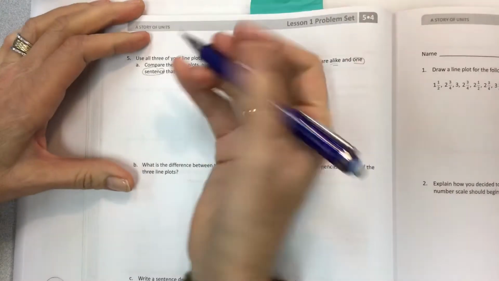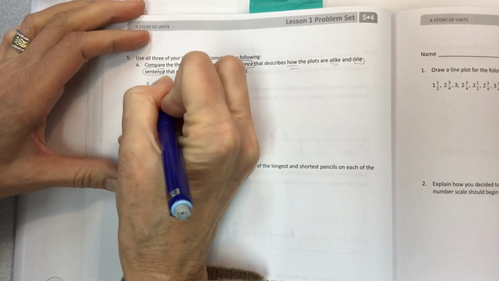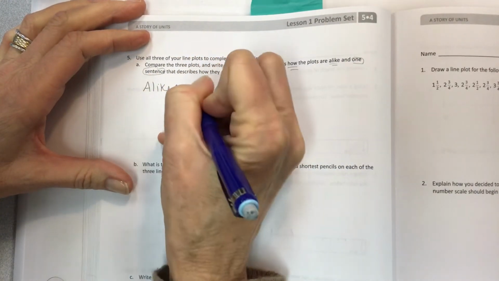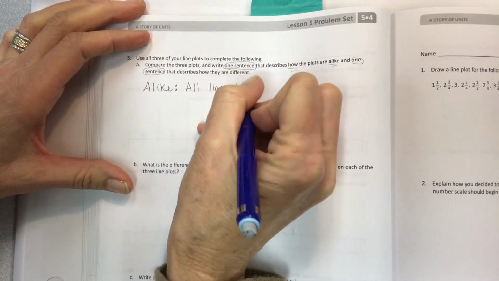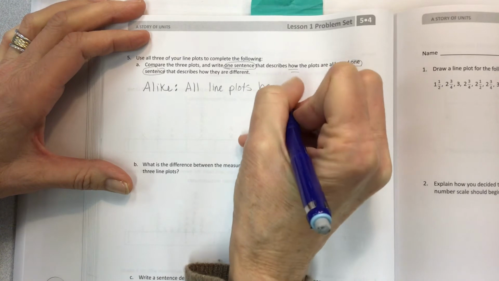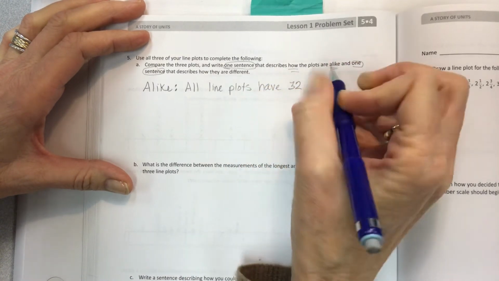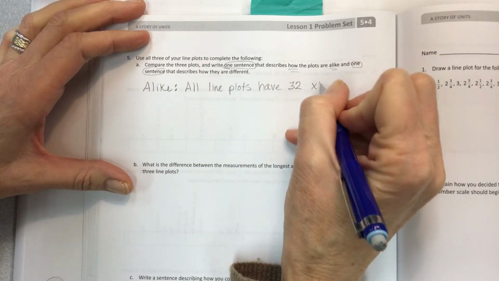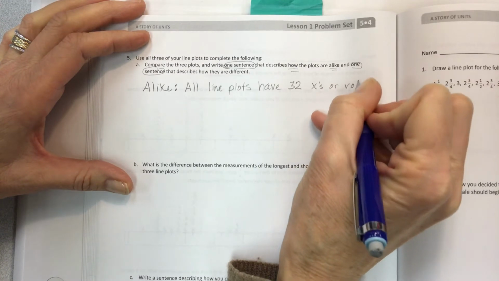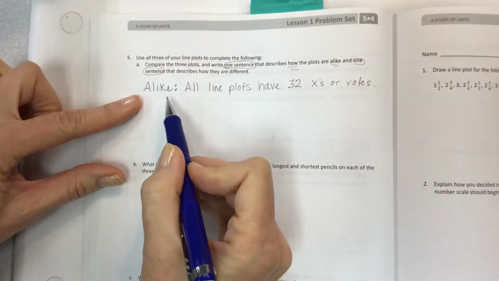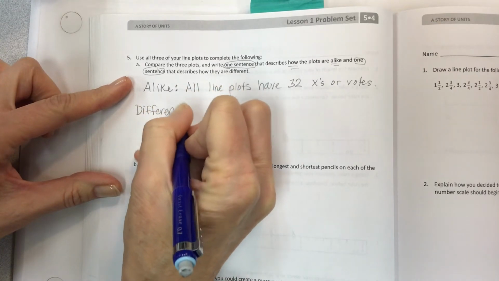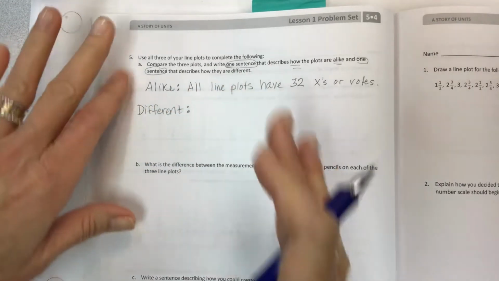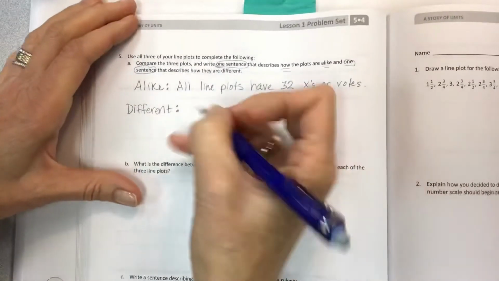So let's write one sentence about how they are alike. All line plots have 32 x's or votes. Okay, so they all have the same, but different is going to be how the data was redistributed.